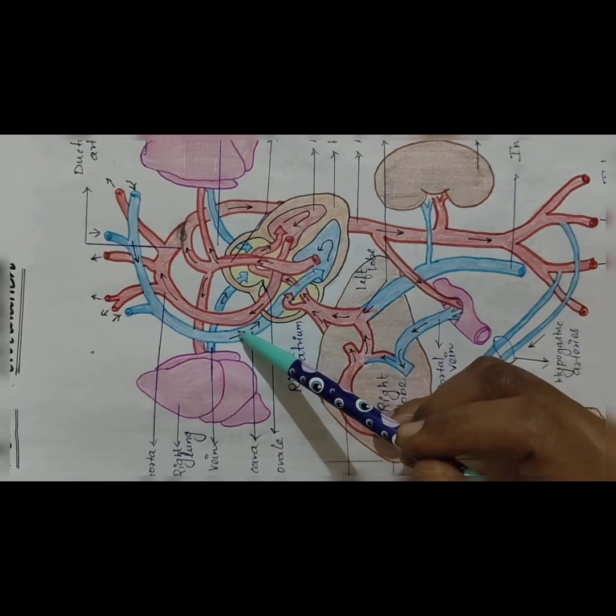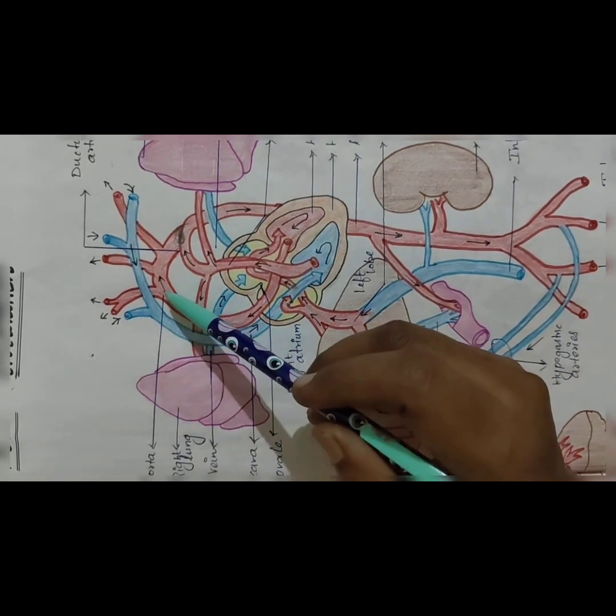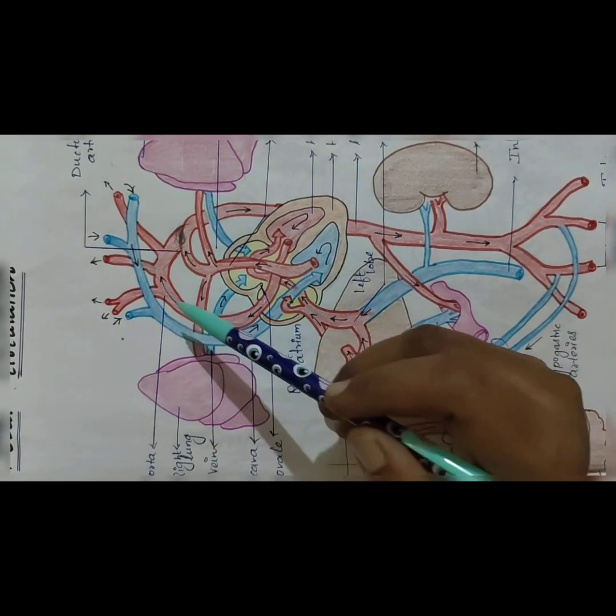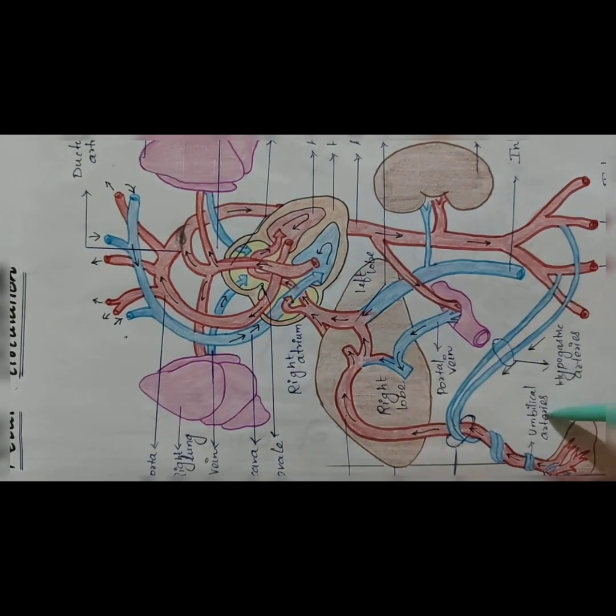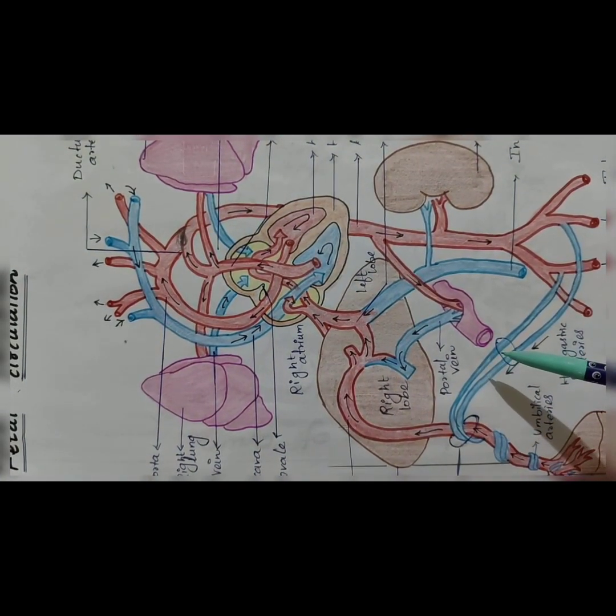And this is the arch, the right lung and left lung. This is the fetal circulation image.